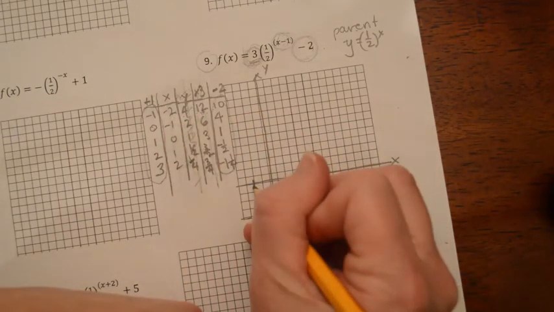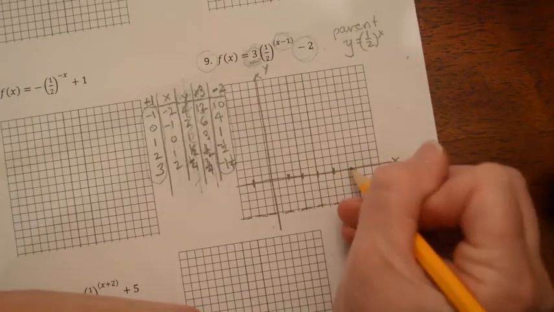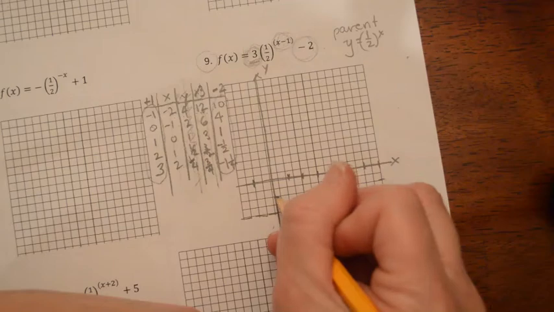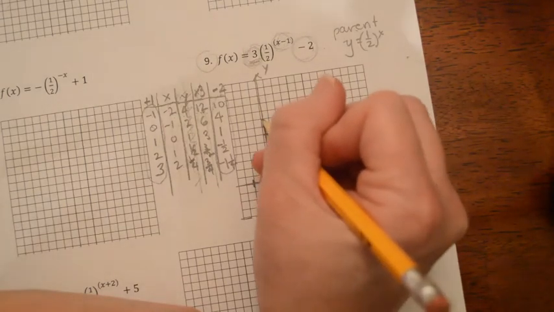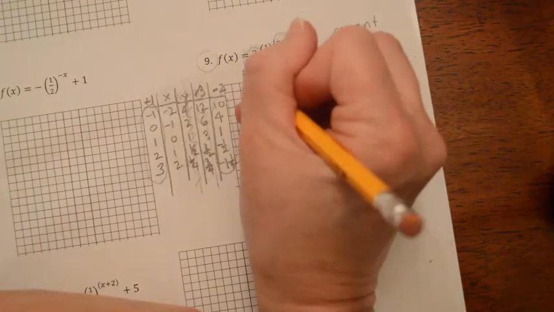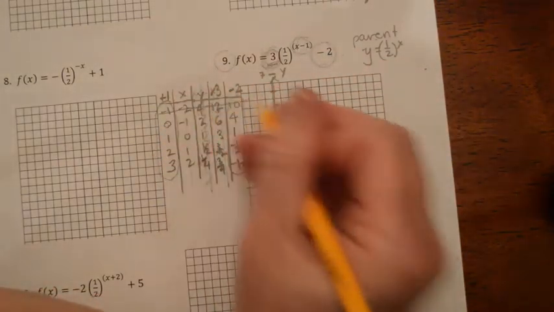There's negative 1, 1, 2, 3, 4, 5, 6, 7, and then this is negative 1, 1, 2, 3, 4, 5, 6, 7. Yeah, there's no way we're going to fit that 10 on here. So let's just cross that out.